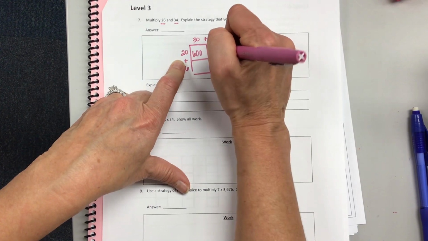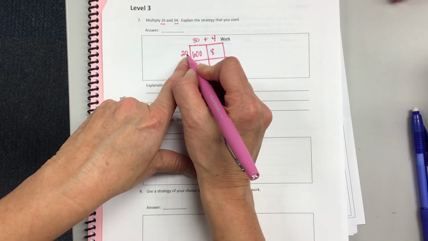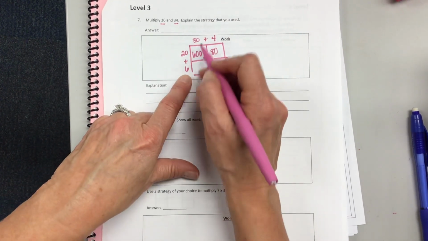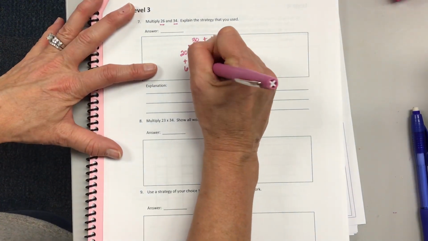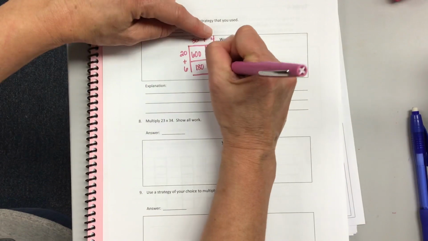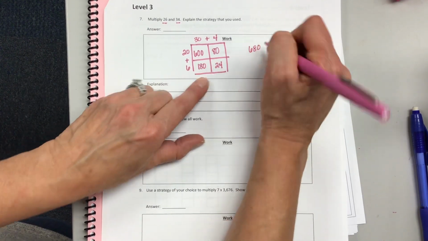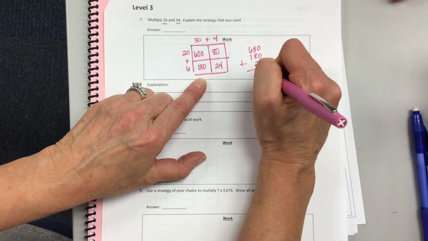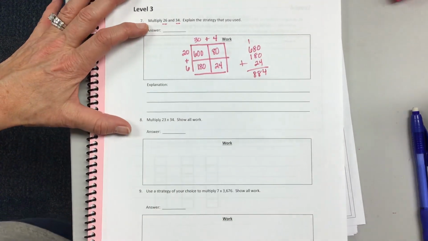8, and how many zeros should I add? 1. Okay, there's a 0 here, there's not a 0 here. Okay, 6 times 30. 6 times 3 is 18, add my 0, and then 6 times 4 is 24. Again, I need to add my partial products. I'm going to combine 680, and then I have 180, and I have 24. And I should have gotten 884.